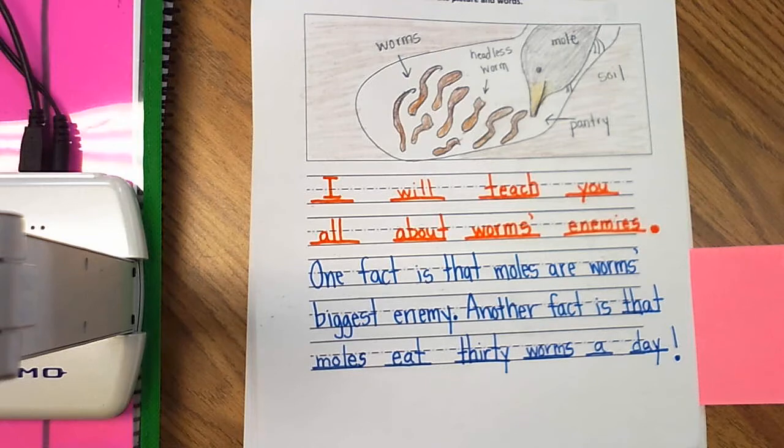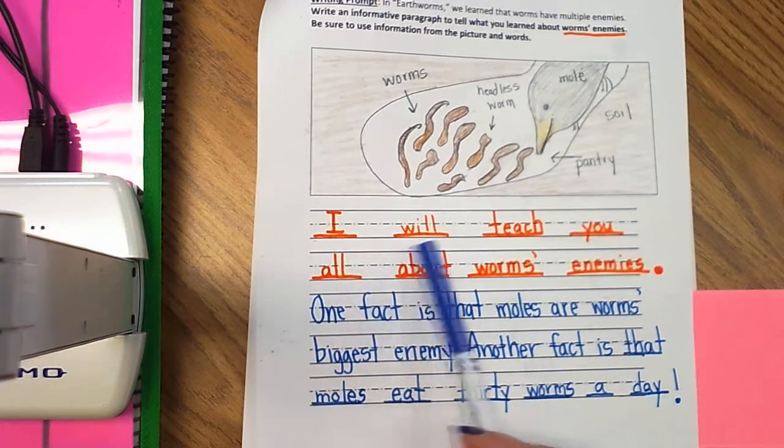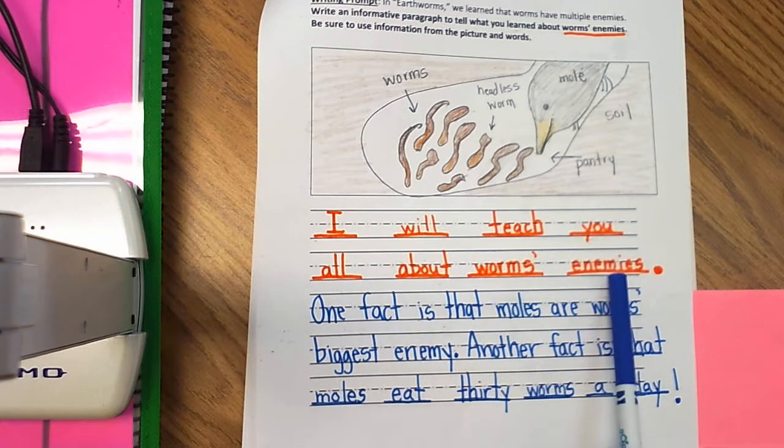Craziness! Let's go back, friends, and read this whole paragraph that we've constructed so far. I will teach you all about worms' enemies. One fact is that moles are worms' biggest enemy. Another fact is that moles eat 30 worms a day.